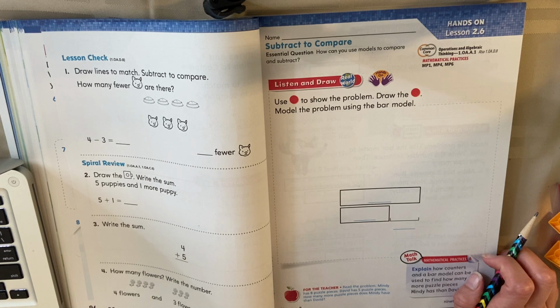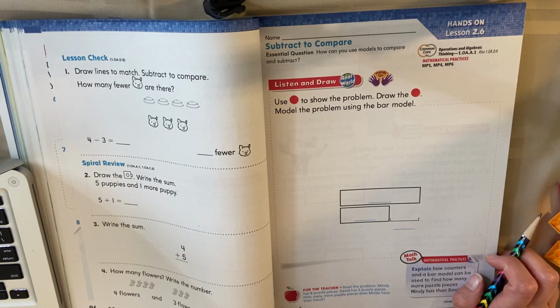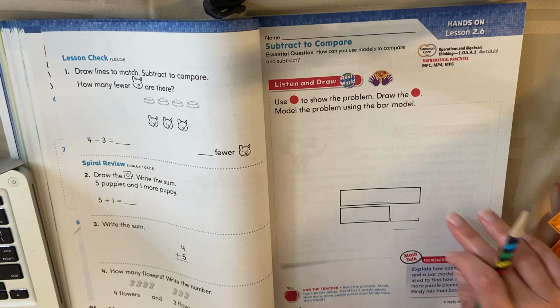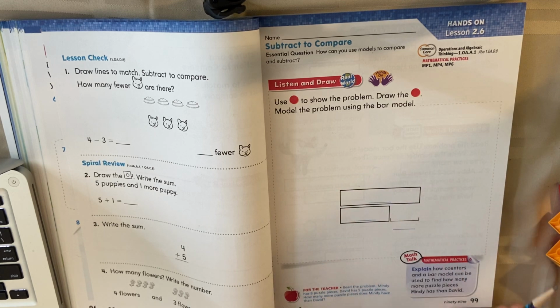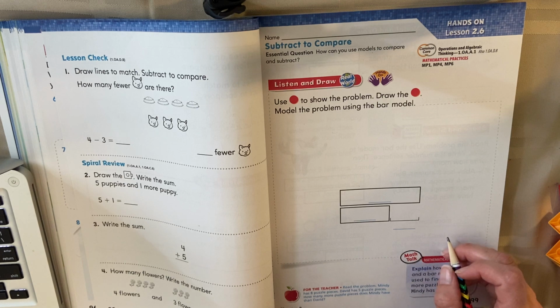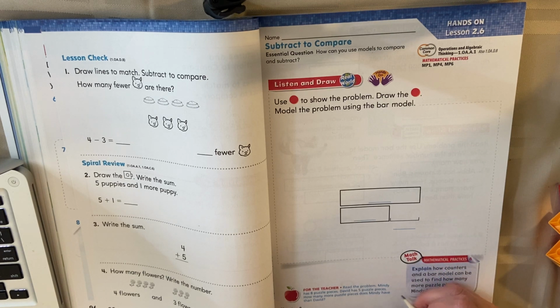Mindy has 8 puzzle pieces. David has 5 puzzle pieces. How many more puzzle pieces does Mindy have than David? Okay. So remember when they're asking how many more, how many less, how many fewer, that always means it's a subtraction problem. So one of the easiest ways to fill this in is by making our number model first, okay, our number sentence.